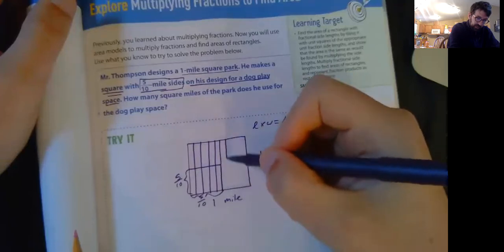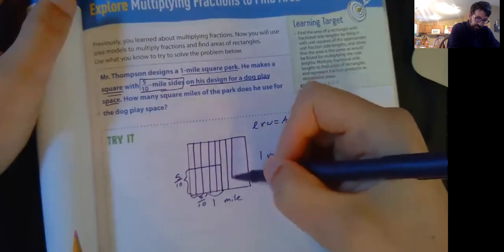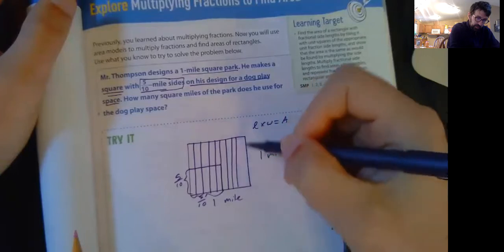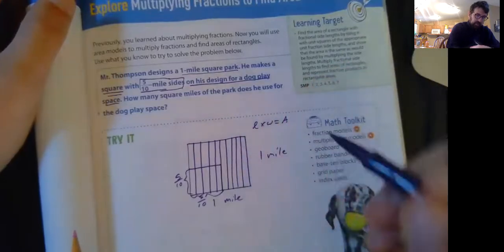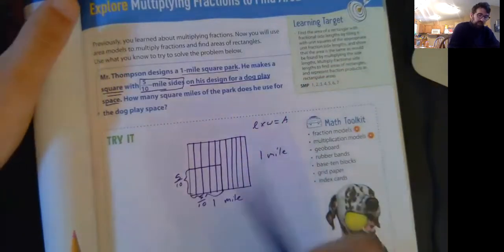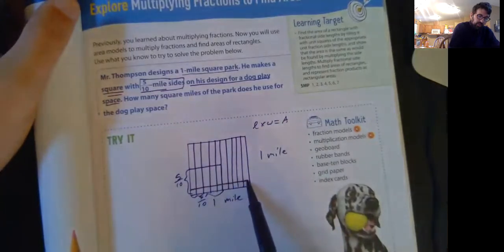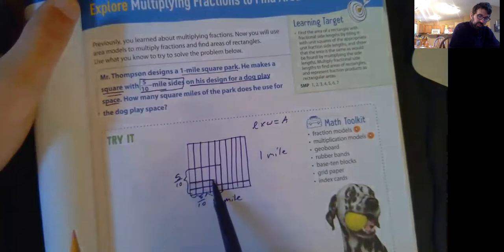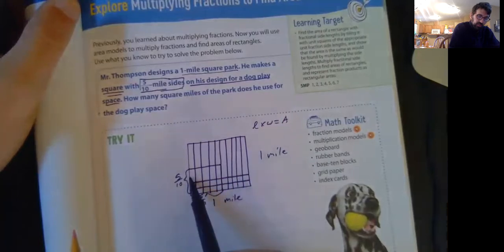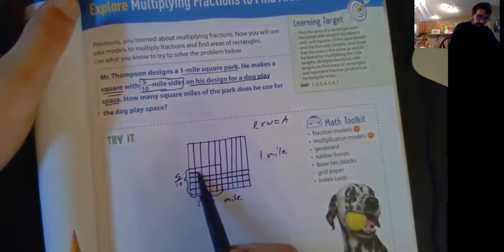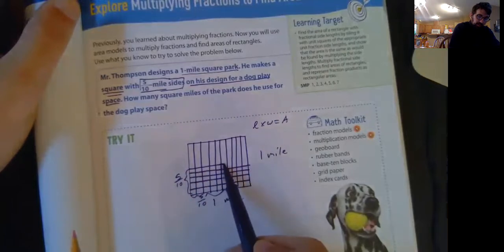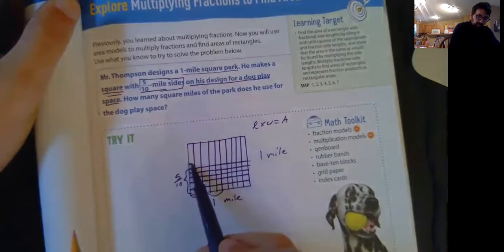Not perfect, that's okay. Then we do the same thing this way: 1, 2, 3, 4, 5. You don't have to do all this. I'm just doing this to help you guys see. And this will draw 4 more.